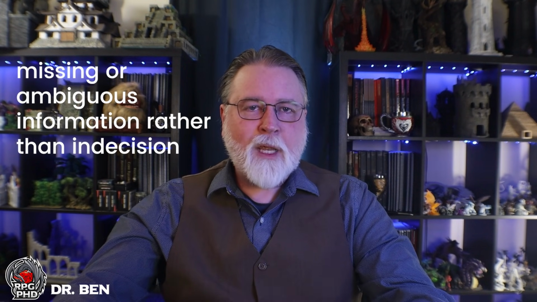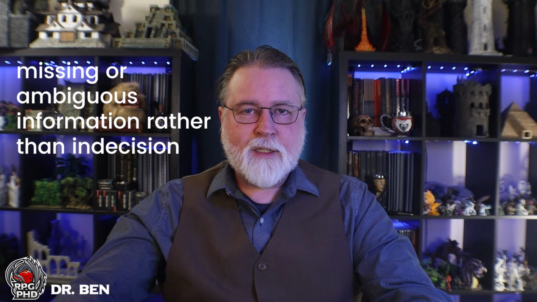The lens of choice also draws attention to information. A decision becomes meaningful when players understand what is at stake and what might change as a result. When situations are under-specified, players often respond with caution or delay. When context is clear, players commit more readily. Hesitation, viewed through this lens, usually signals missing or ambiguous information rather than indecision.